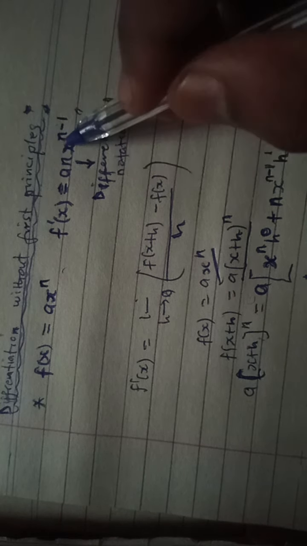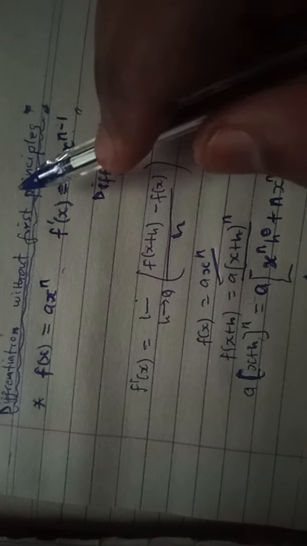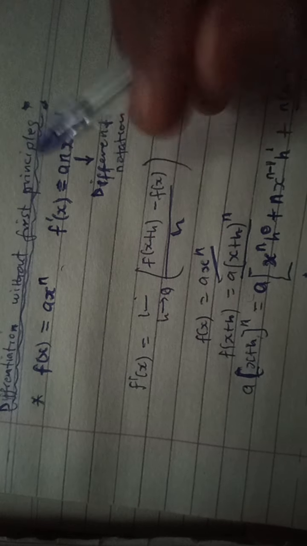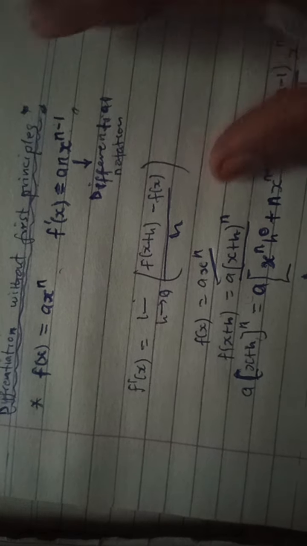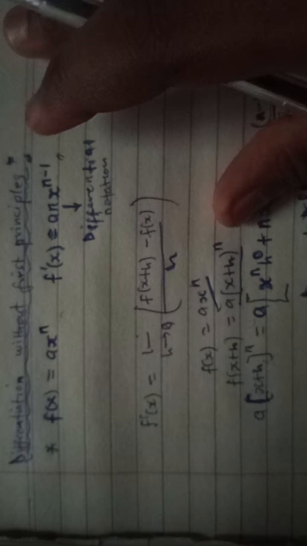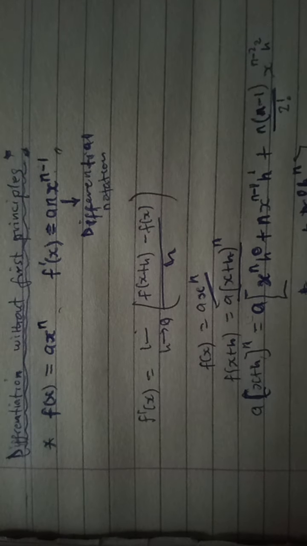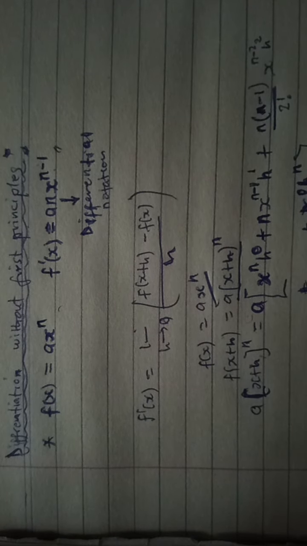Now we will use this without using first principle, because that one is a long procedure and this one is a short procedure. You just look at it and differentiate it once without using first principles. So let's quickly solve questions so that you will see how we use the differential notation without using first principles. So good. Let's say our first question is f of x is equal to 5x cubed plus 3x plus 4.